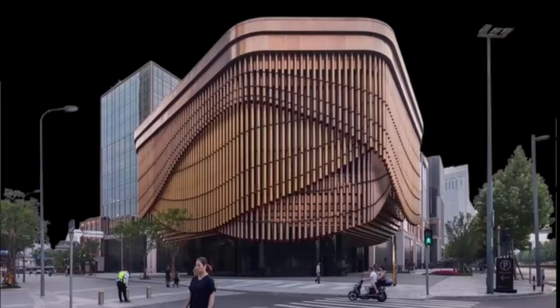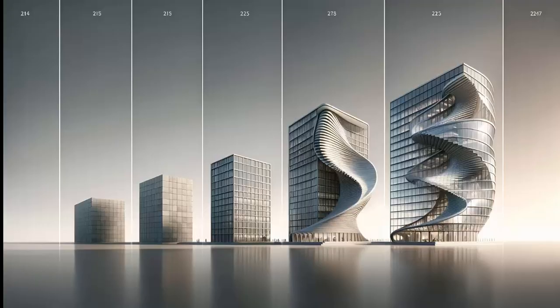Master parametric facade design with Grasshopper, recreate real projects, learn advanced techniques, and optimize design workflows.